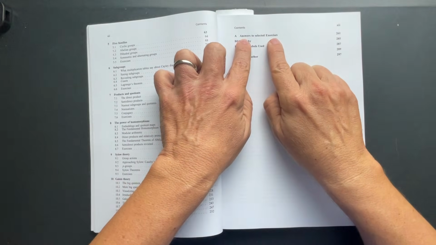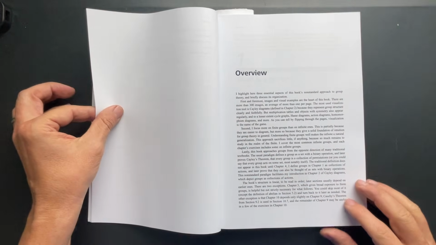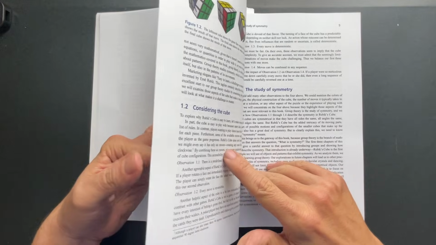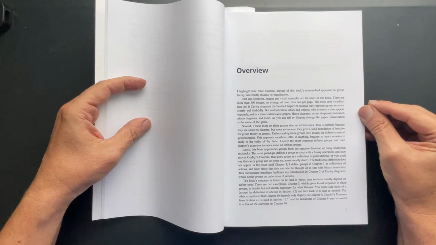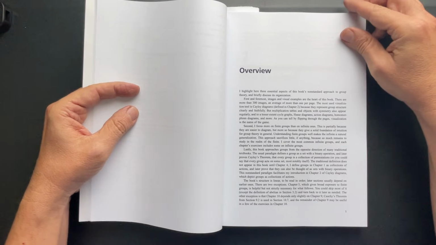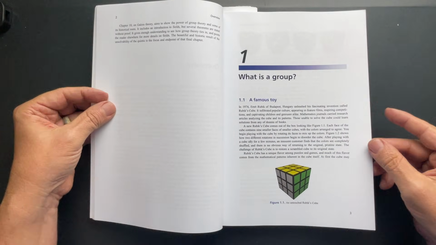Now, there are answers to selected exercises. I love it when I see that in a book. I think you should be able to stop it and read this overview in detail. But yeah, this is a really, really good book.